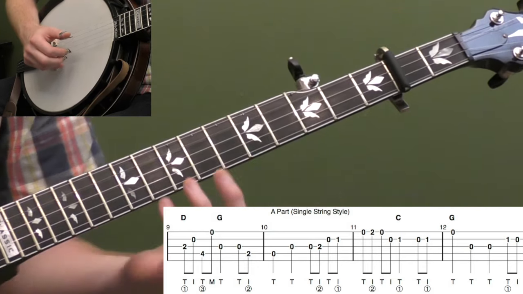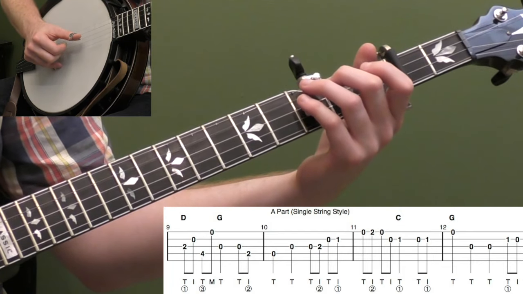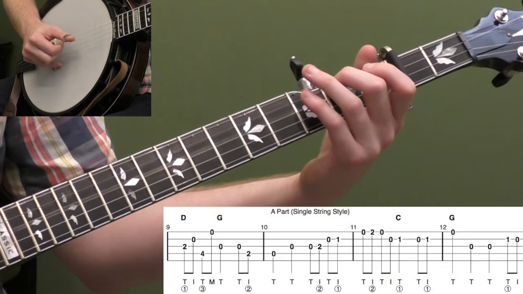So again, we do that lick, and then we're going to hit the 3rd string again, and then our index finger of our right hand all the way down to the 4th string, 2nd fret. So that could be good practice for you. So you go.